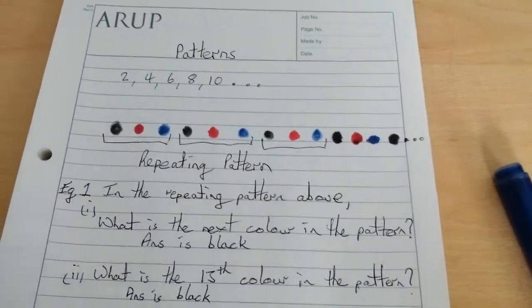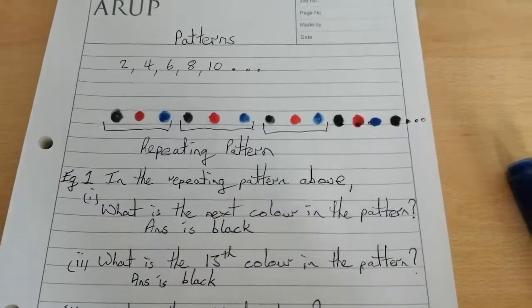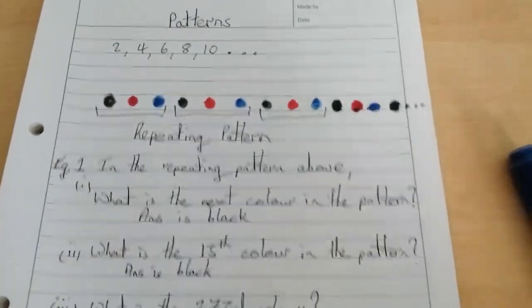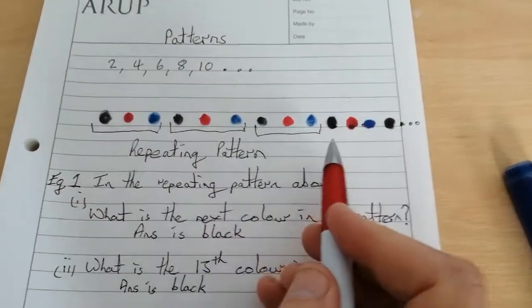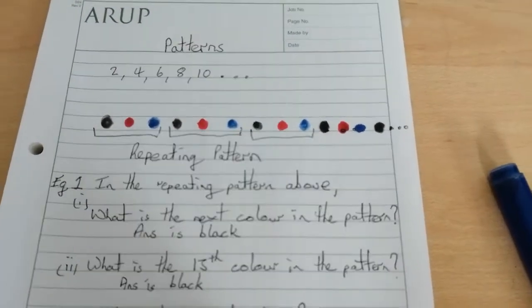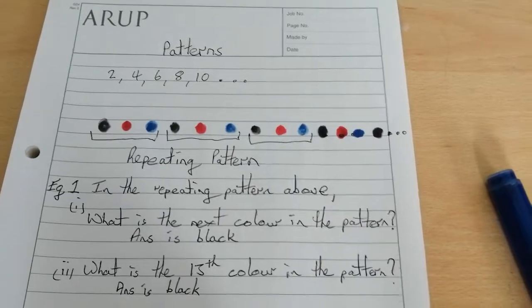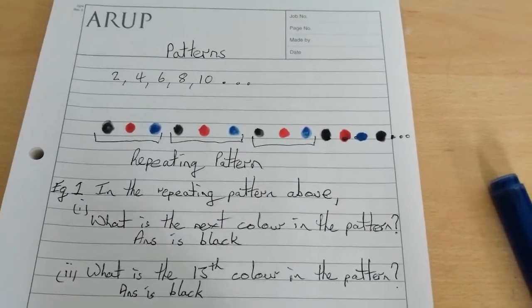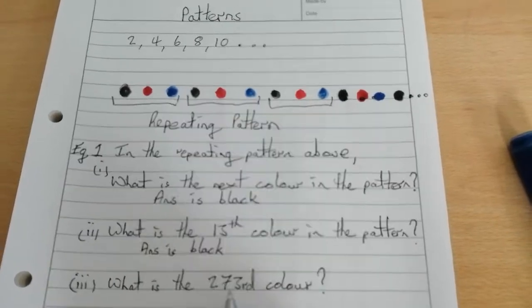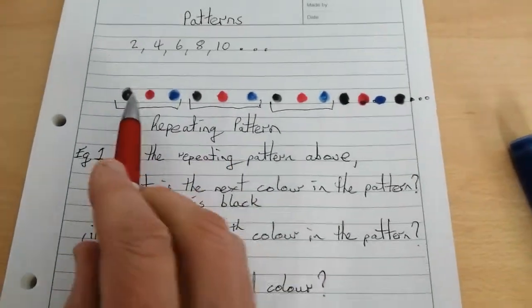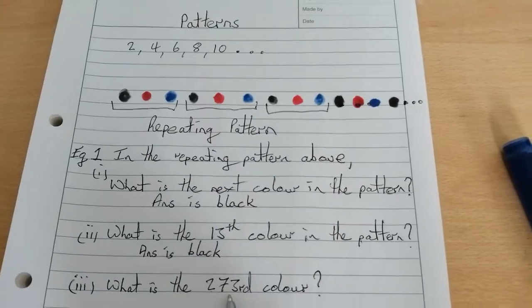Okay? So that's not the same for all repeating patterns. Sometimes it's blocks of 4 or blocks of 5, but just in this particular instance, it's blocks of 3 before it repeats again. So if we're looking for number 273, what we might try and find out first of all is how many blocks of 3 are there in 273 of these little circles? How many blocks of 3?